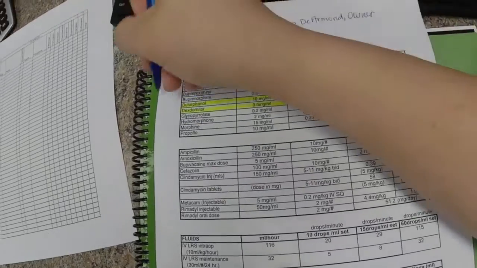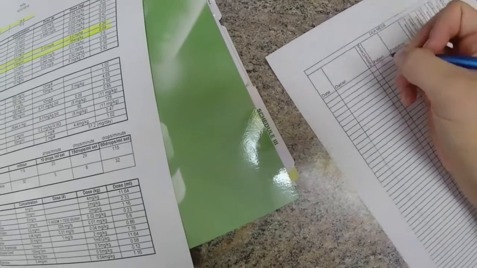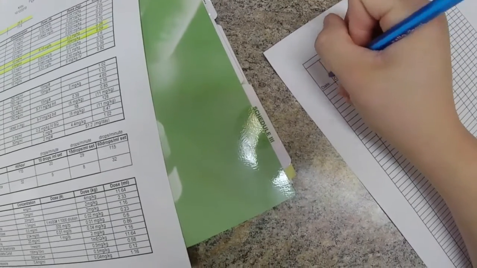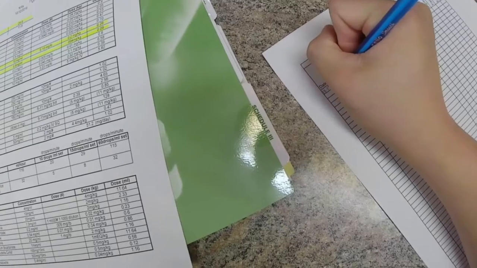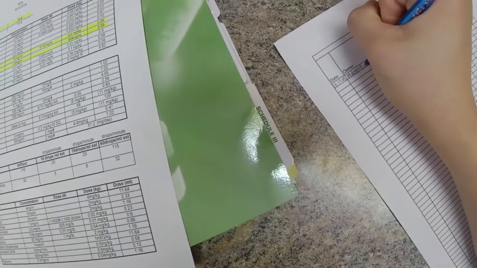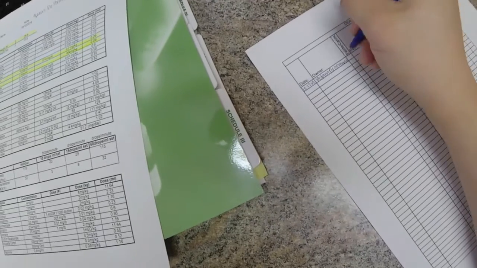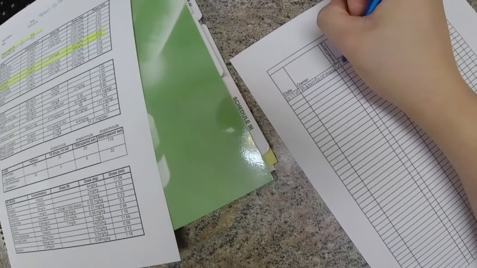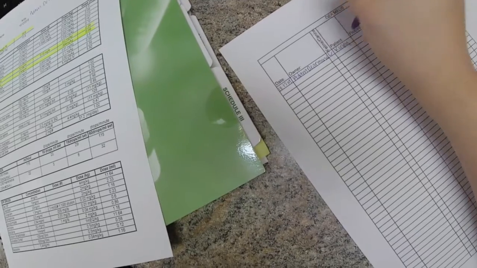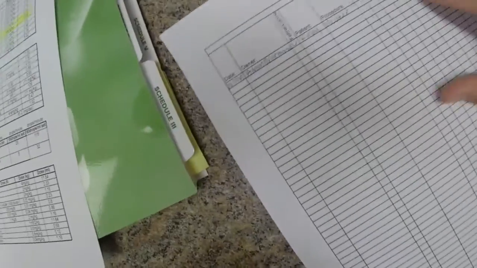So the butorphanol is the one that we would write in our drug book, in our drug log, which I will put here. And what you do is you put down the date, the owner's name, whether it's a feline or canine, the patient's name, the procedure, and then you find which drug that you're using.